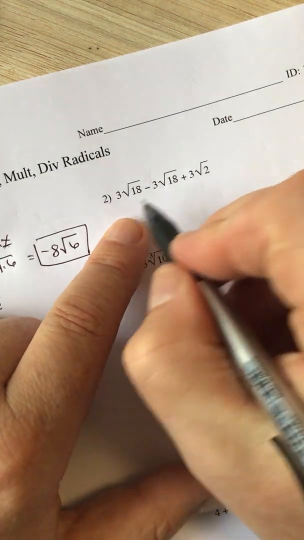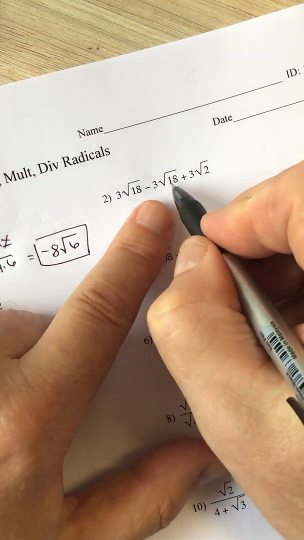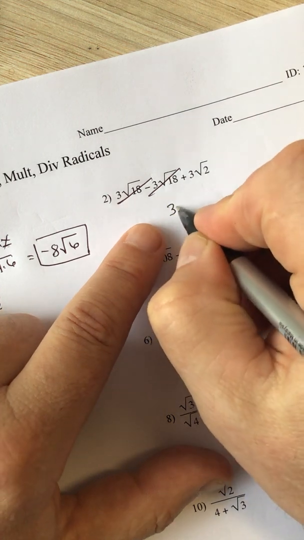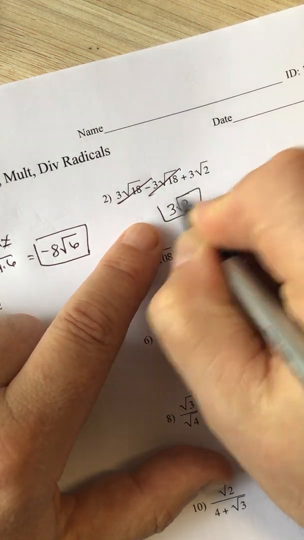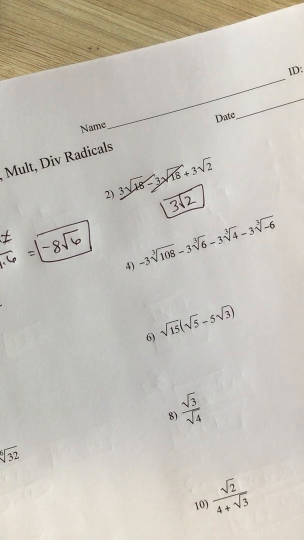All right, only things that are the same can go together. So here I have 3 square roots of 18, and there's 3 square roots of 18. Well, one's positive, one negative. That adds up to 0. So the only thing left there is 3 square roots of 2. Now that was not a very good example.